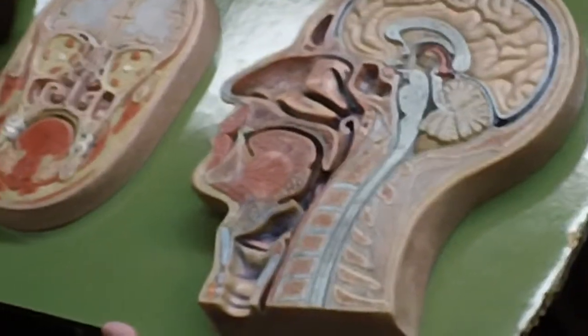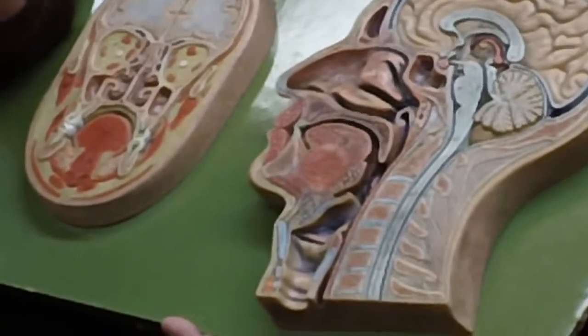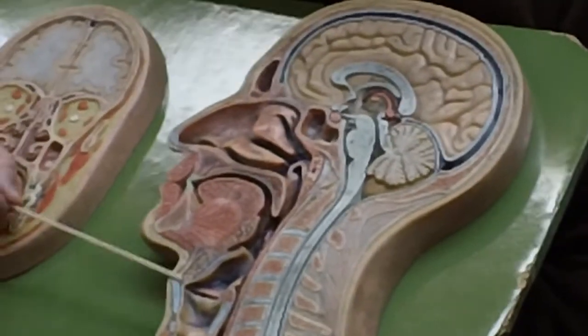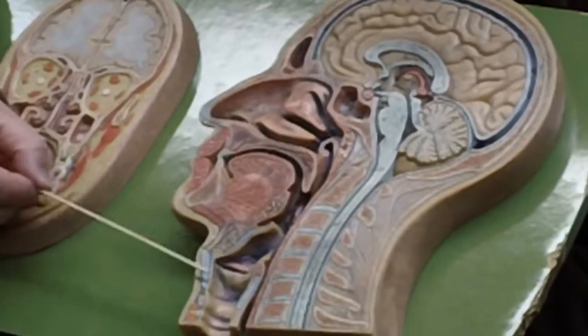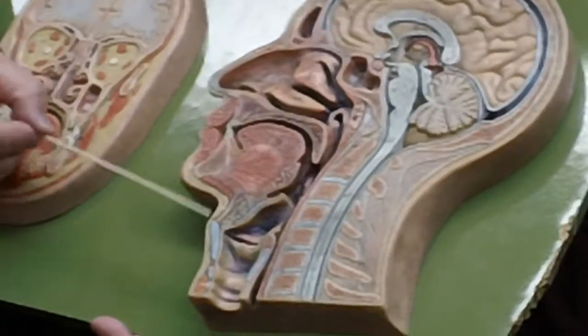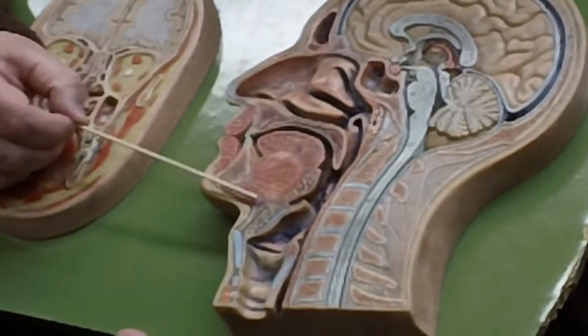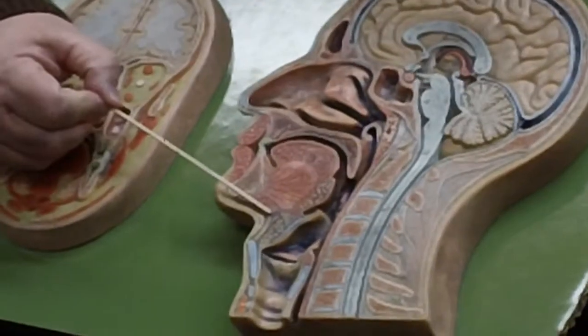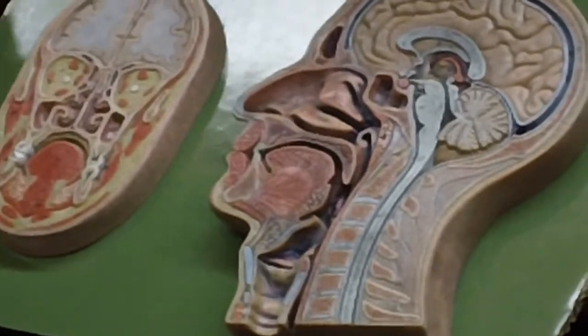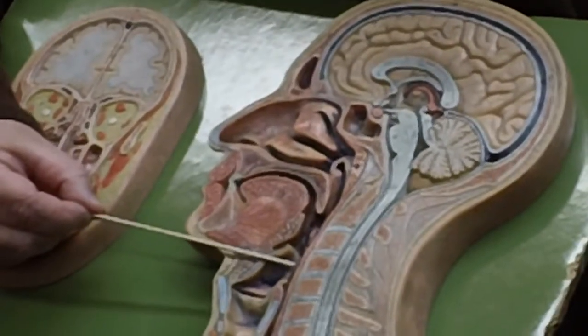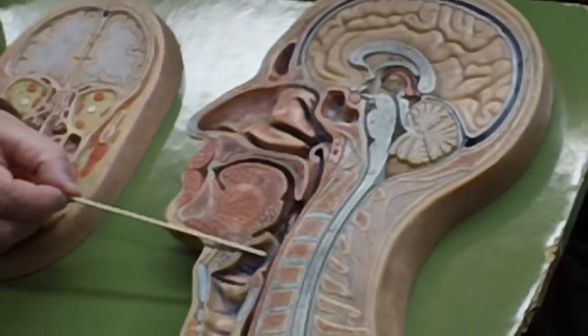It's the only bone in the body that doesn't attach to another bone. It attaches to the muscles in the mouth and muscles and structures of the larynx. We'll see it on that model in a minute. So that's the hyoid bone. That's the epiglottis. And then behind here, in the pharynx, is the laryngopharynx or the hypopharynx.